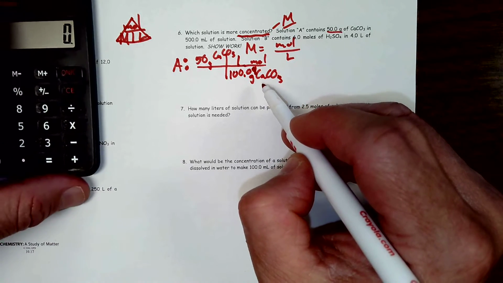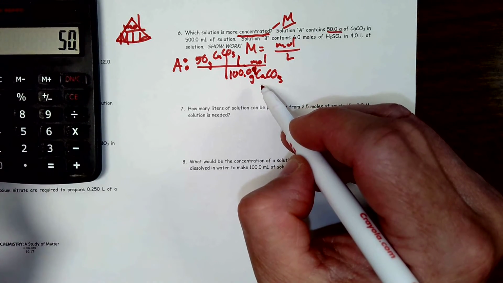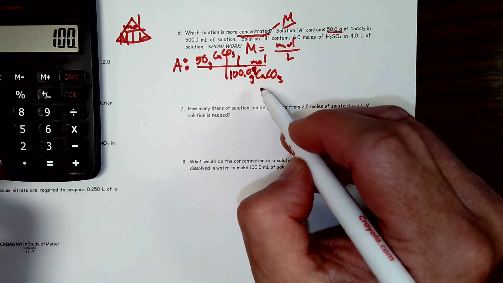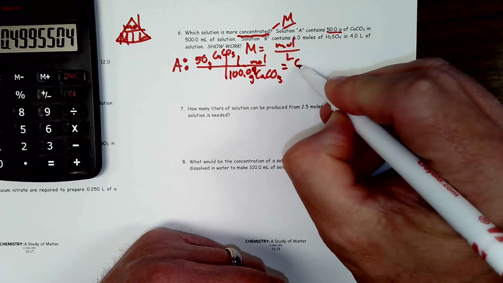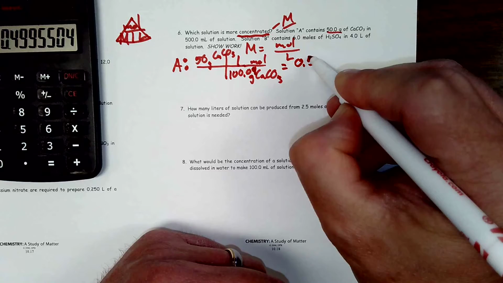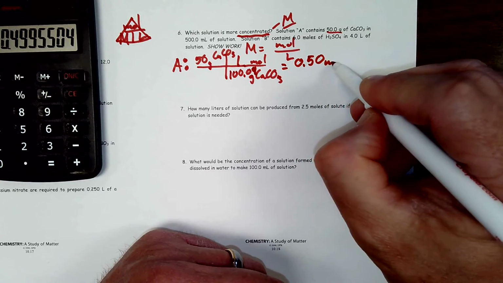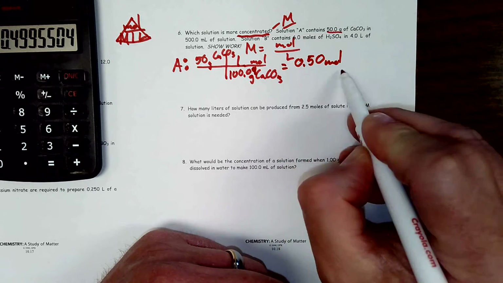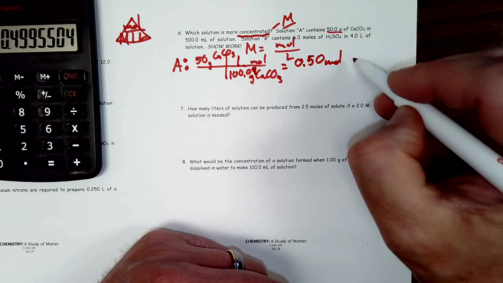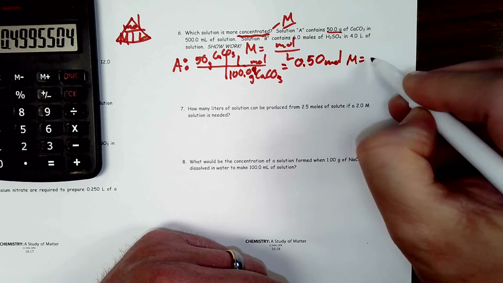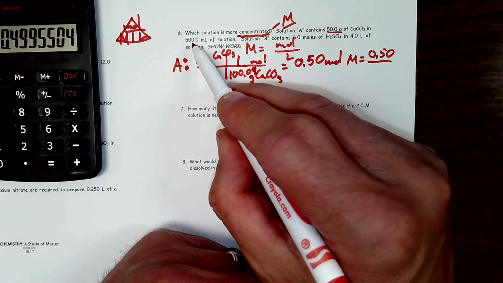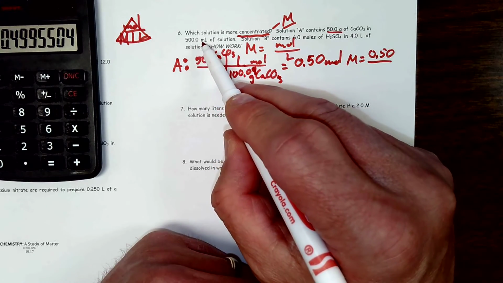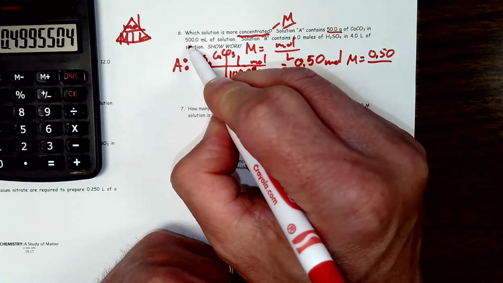Getting my calculator, I'm going to do 50 divided by 100.09, and I end up with 0.50 moles. Now that I have moles, I'm ready to plug it into this equation. So the molarity equals 0.50 divided by the liters, which is in milliliters.